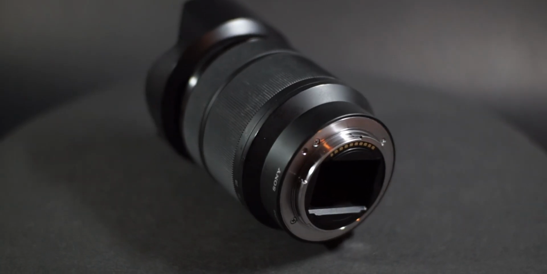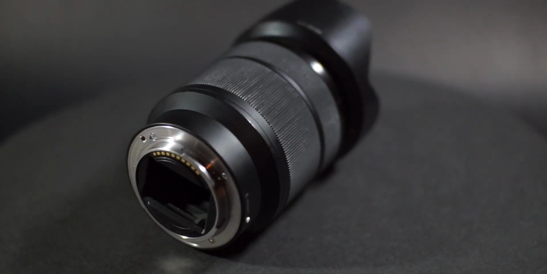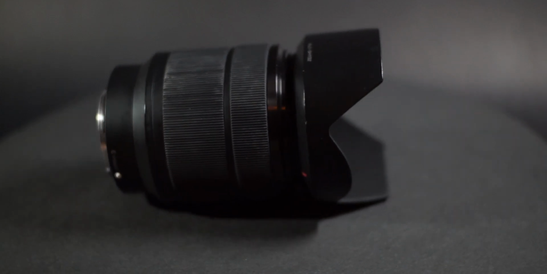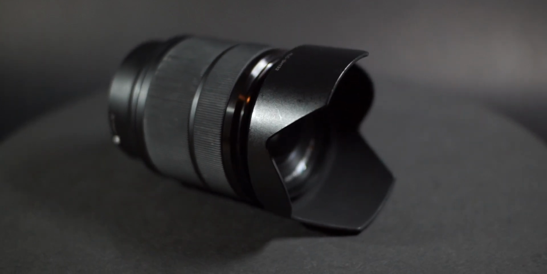One last alternative is actually this lens right here on my beast of a camera. This is the Sony full frame f3.5 to 5.6, 28 to 70 millimeters. It's a zoom lens, and it's fine. As you can see, with the f-stop being only 3.5, it's not that good.